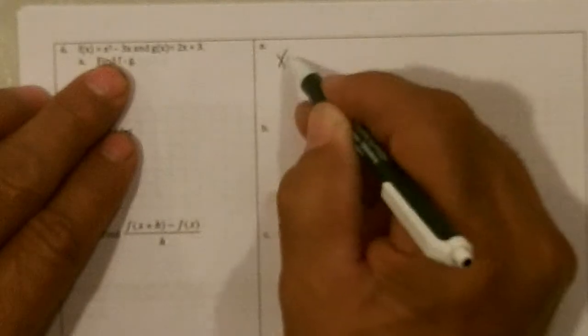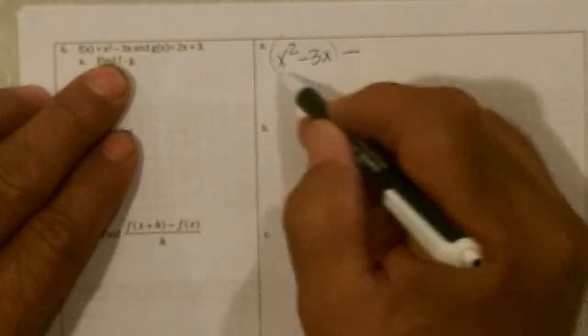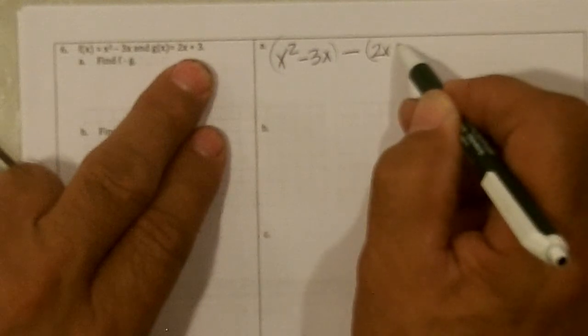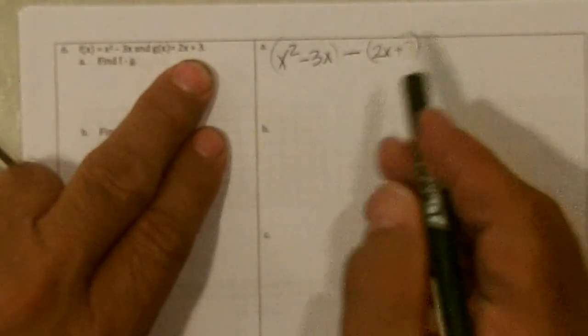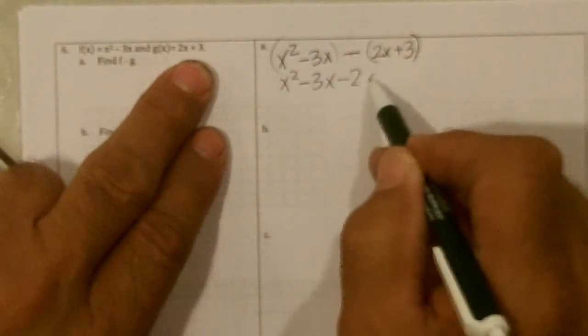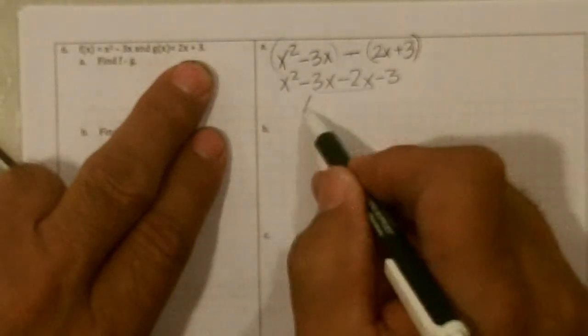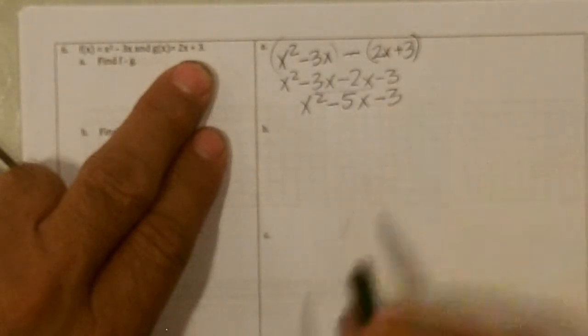And finally, oh, I guess not finally, we got 2 more pages here. So f minus g. f is x squared minus 3x. Subtract, so I better put some parentheses on here, g, which is 2x plus 3. So this negative here gets distributed, so I have x squared minus 3x minus 2x minus 3, and these are like terms, so I get x squared minus 5x minus 3.